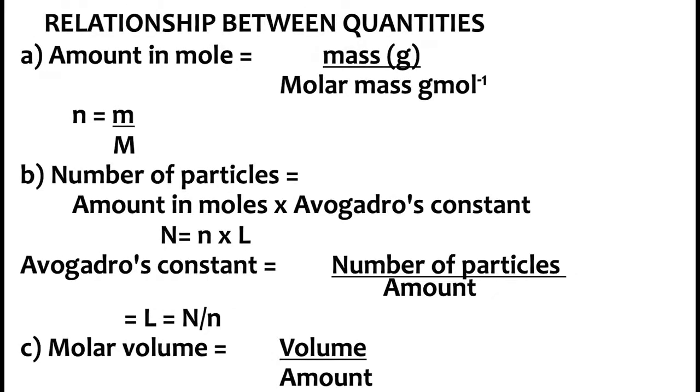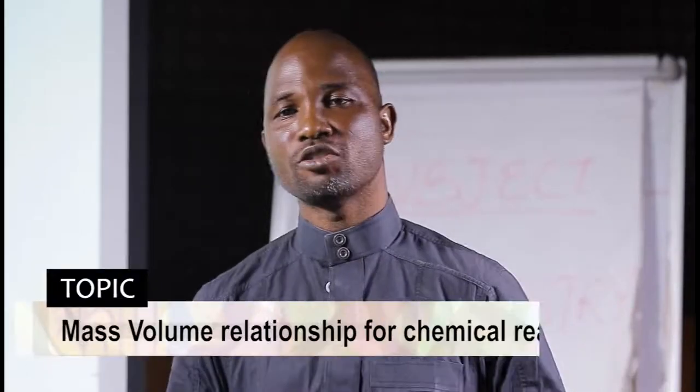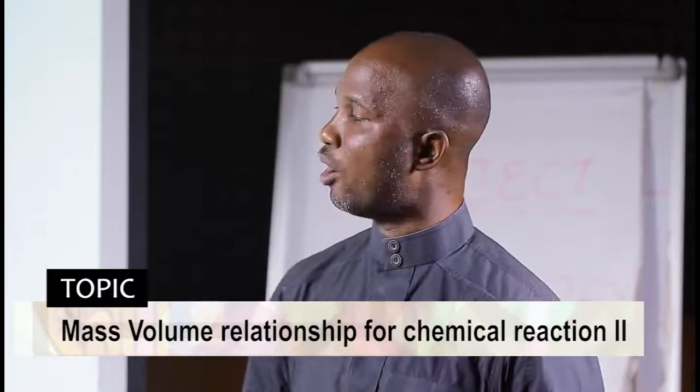My wonderful students, we're looking at again our formulas that we'll be applying in today's calculation. We say amount in moles is mass in grams over molar mass. Now, if you look at your number of moles, small letter n, is mass, small letter m, all over molar mass, capital letter M. Now we say number of particles. Remember in my last class I said number of particles can be number of molecules, number of atoms, number of ions, number of electrons, and so on and so forth.